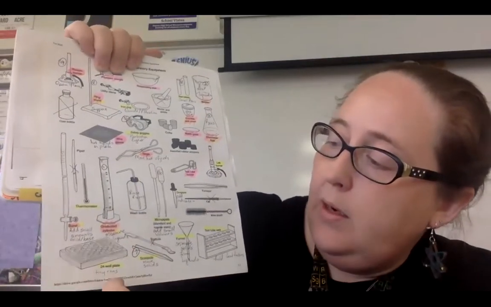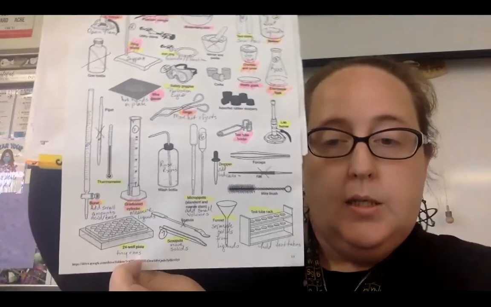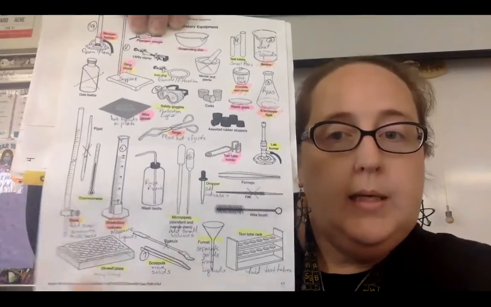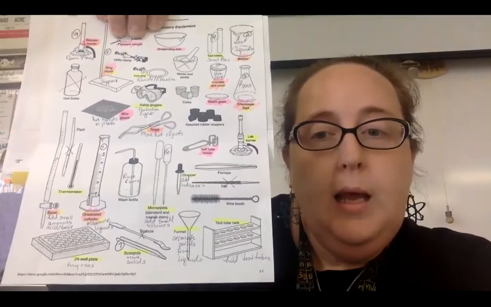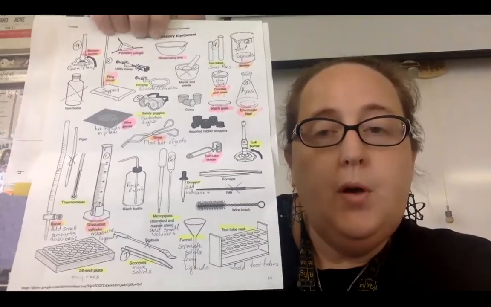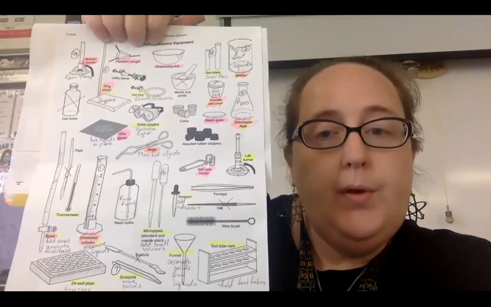And then finally over here, you have a well plate. So we use that well plate to see if a solid or precipitate is formed in a small reaction. And you're accountable for knowing these pieces of equipment and what they're used for.